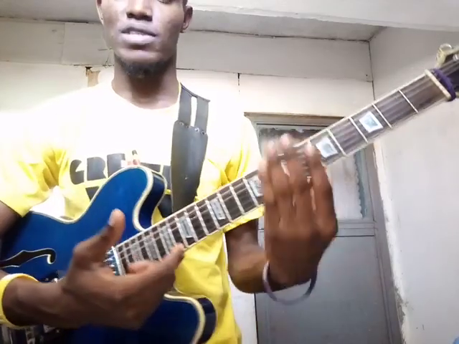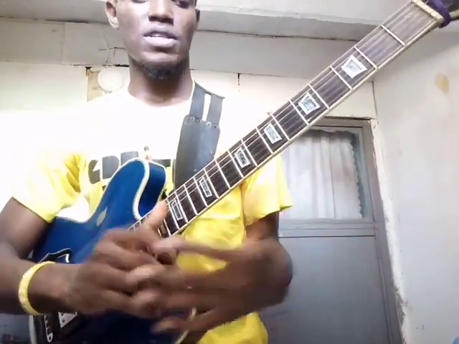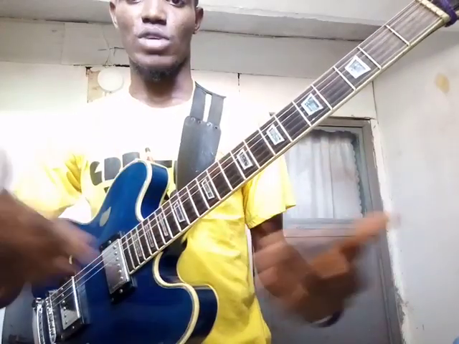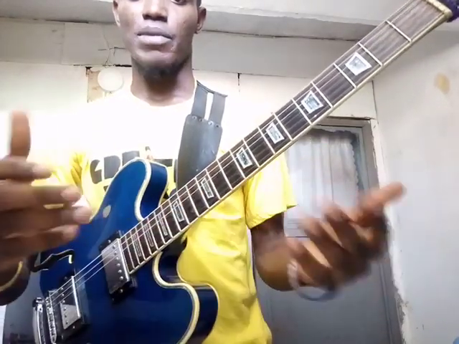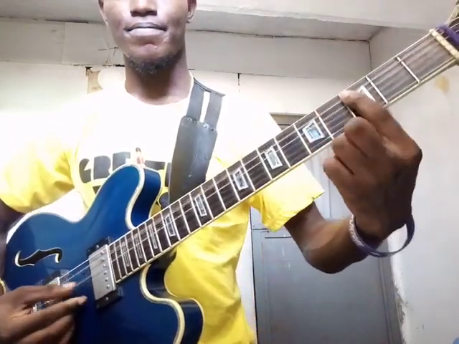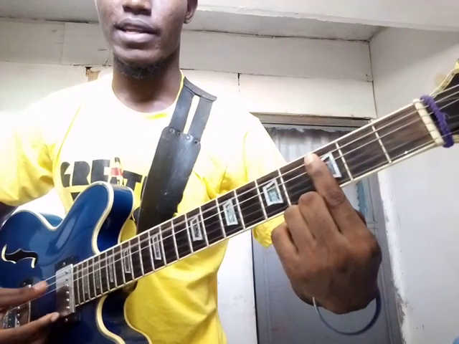So once you know how to play them on this different root, you'll be able to transpose them to any key which you want, any key of your choice. So just watch carefully, then you can apply it to your different chords. I'm going to use key C right here.